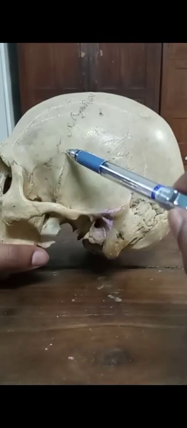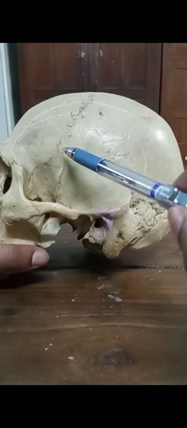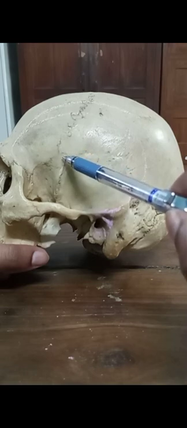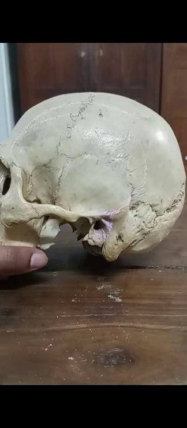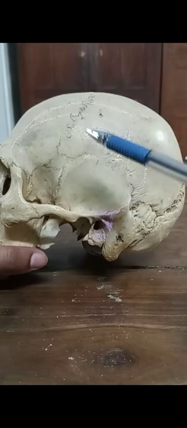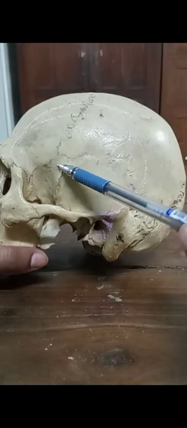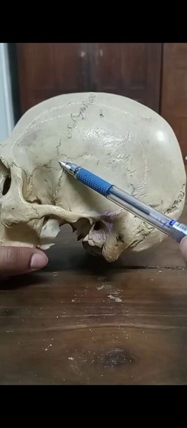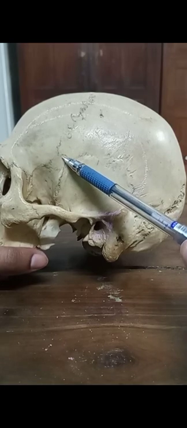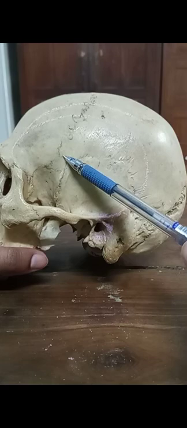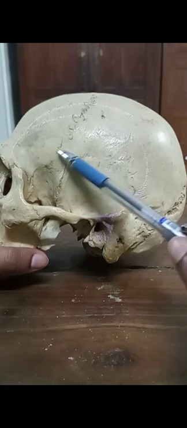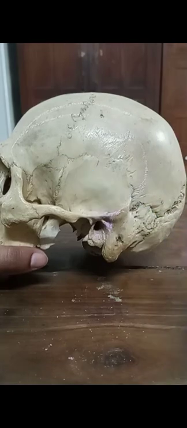So the pterion is an important bony landmark. Just behind the pterion, you get three important structures: the middle meningeal vein, the anterior division of the middle meningeal artery, and the stem of the lateral sulcus. So these are the three important structures situated deep to this pterion.